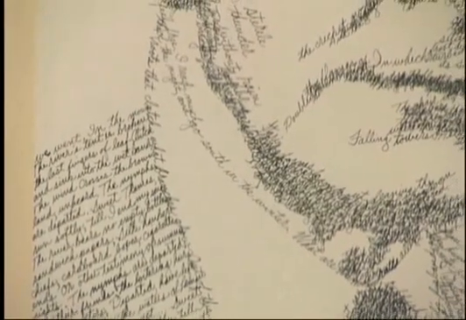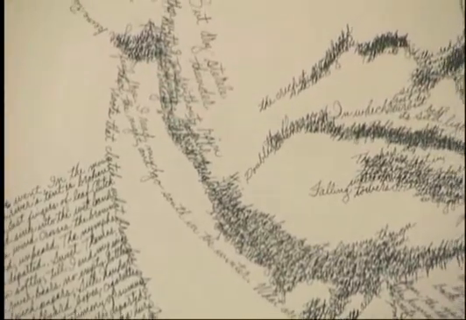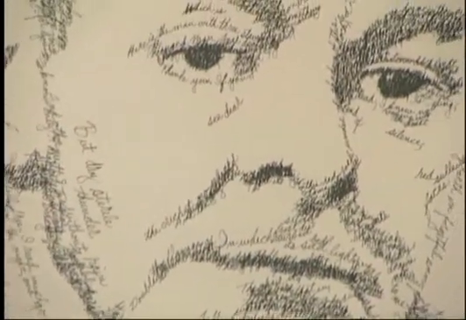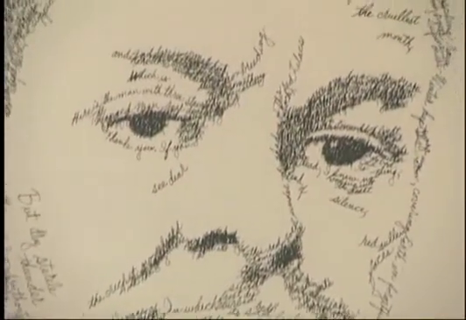Sokol drew this portrait of T.S. Eliot, but what's truly amazing is how he did it. Let's get closer. The lines that form the portrait are made up of words, the words of the poems of T.S. Eliot. It's kind of appropriate, don't you think? A portrait of an artist drawn with his own words and writings.